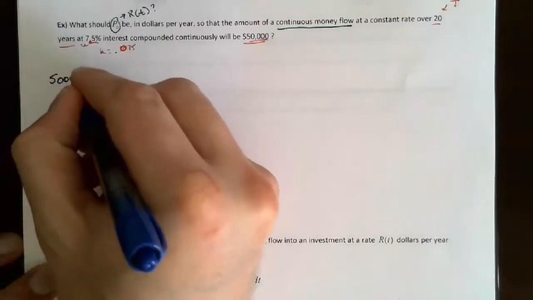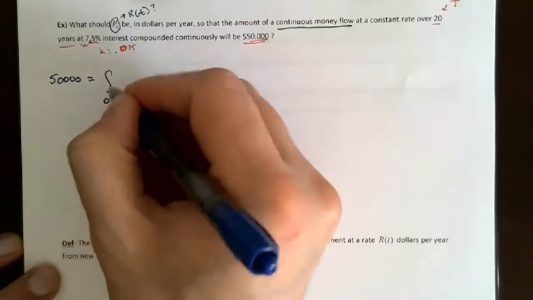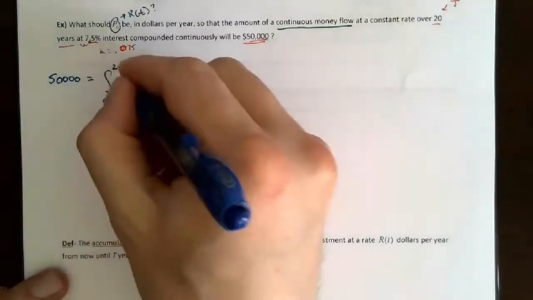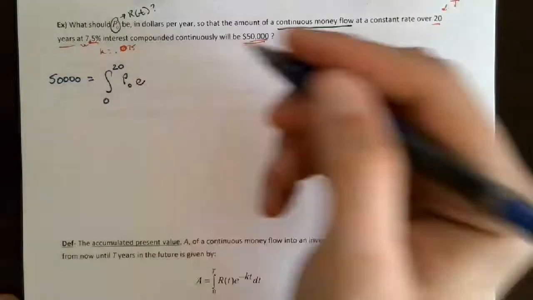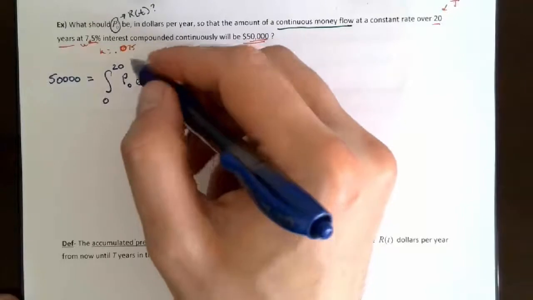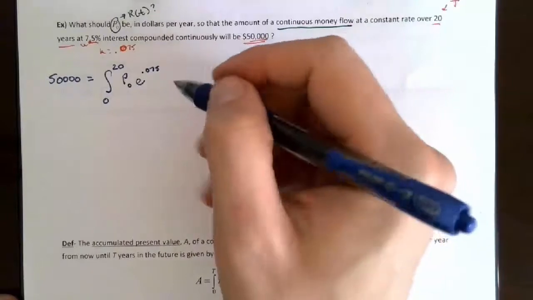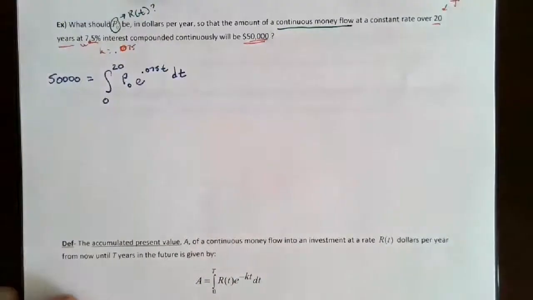So we're going to set this up as 50,000 is equal to the integral from 0 to capital T, so 0 to 20, of R of t, which we don't know. That's what we're trying to find, which they call P sub 0, so I'll call it P sub 0 here. It's the amount that you're investing each year. So P sub 0, and then we have e to the k, which is 0.075. Remember, it's our interest rate as a decimal. And then you still need to keep t in here as a lowercase t dt. It's our dummy variable we're integrating with respect to.